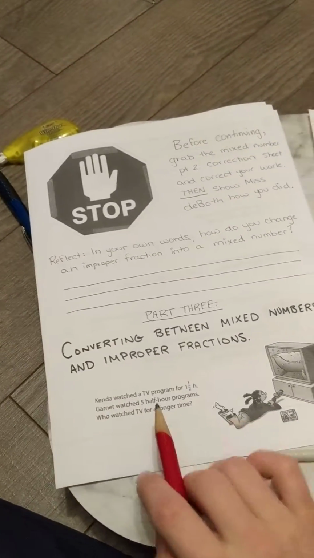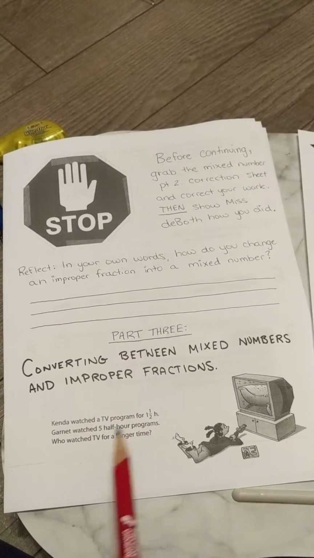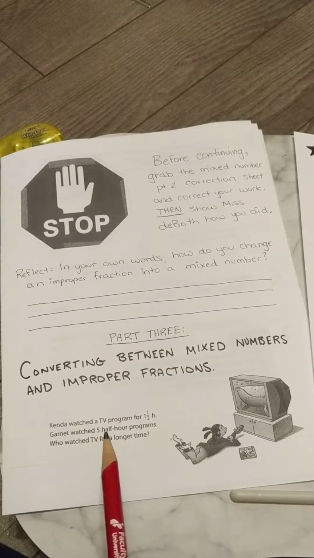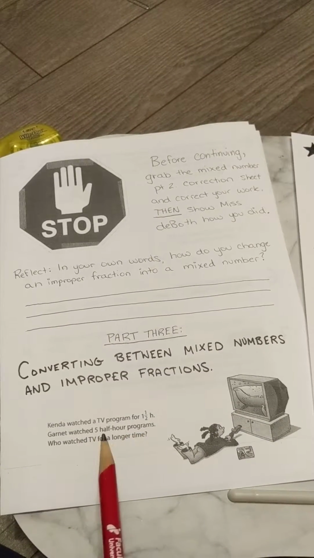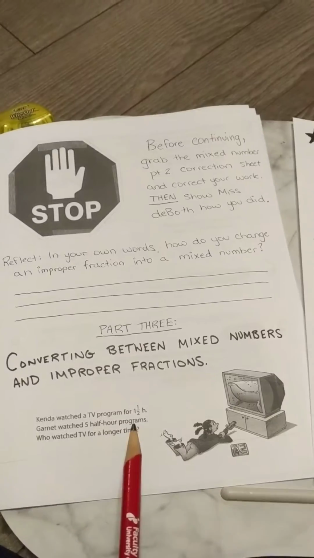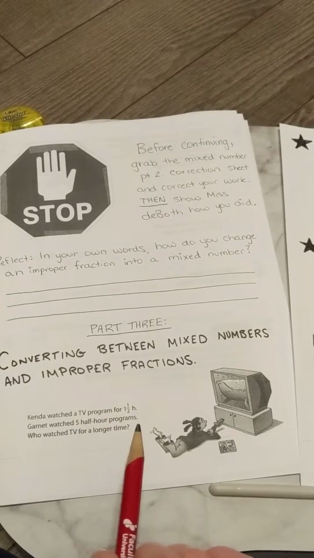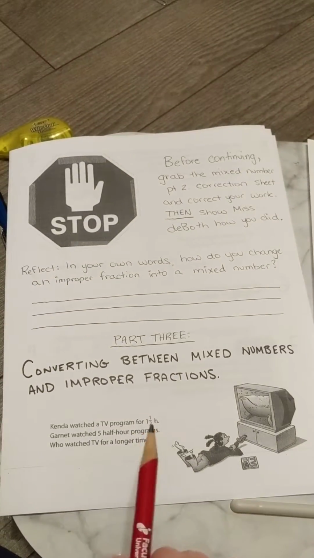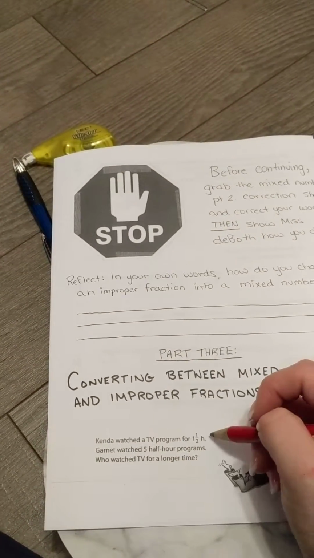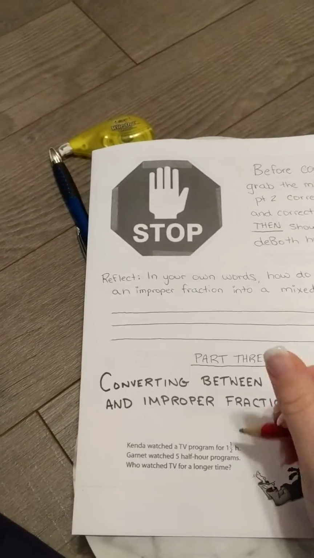So converting between mixed numbers and improper fractions. Here is our example. Kendra watched a TV program for 1 and a half hours. Garnet watched 5 half-hour programs. Who watched TV for a longer time? So first of all, we're going to figure out 1 and a half hours. Now, Ms. Both is going to use circles to represent our half hours.